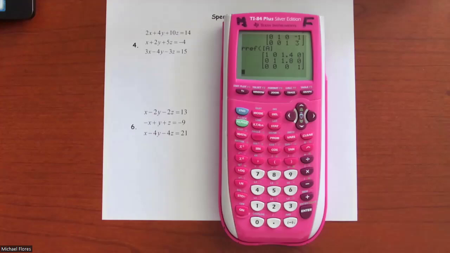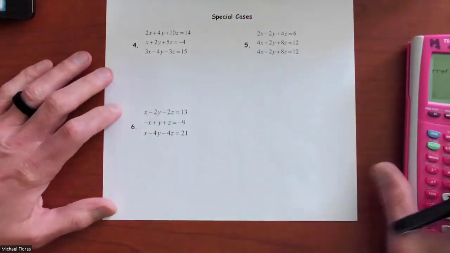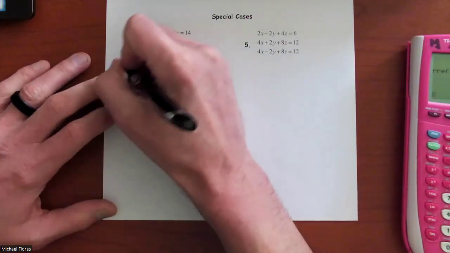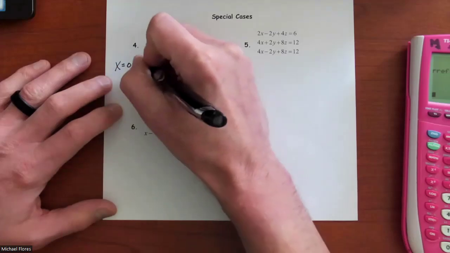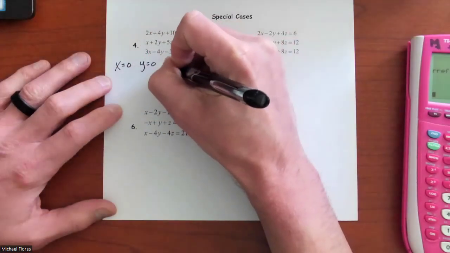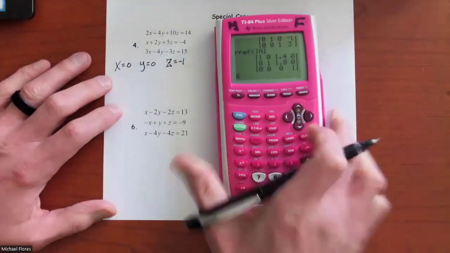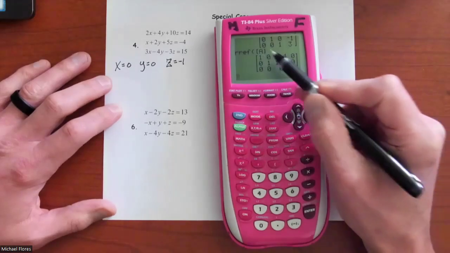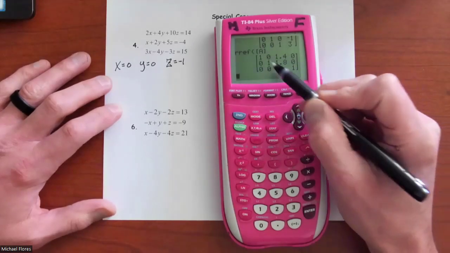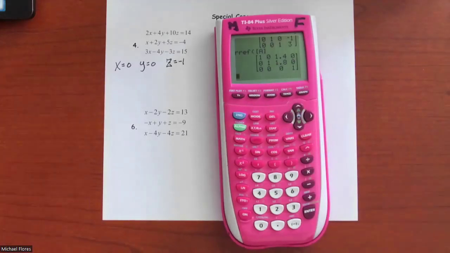Oh my goodness. Now you might be thinking, well, X is 0, Y is 0, and Z is -1. But look at the pattern. I don't see ones going diagonally perfectly. I don't see nothing but zeros in all those other spaces. Your calculator's trying to tell you something.